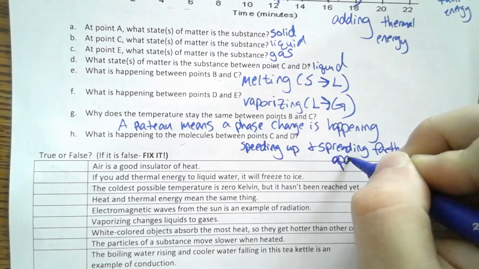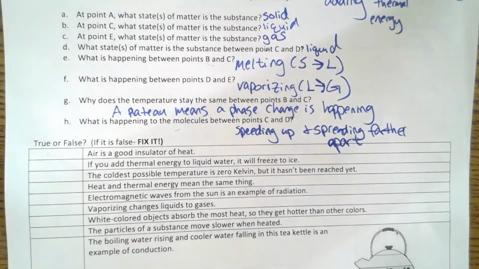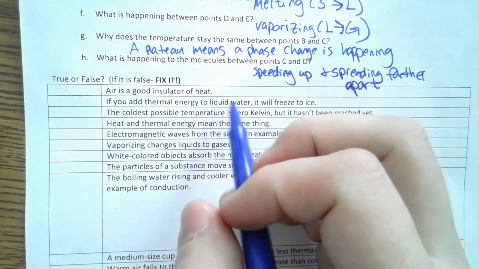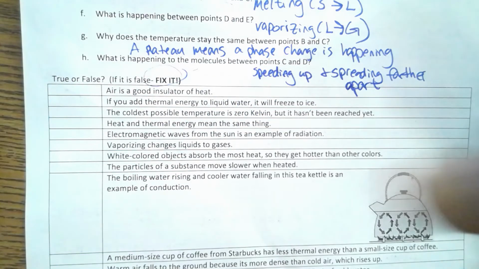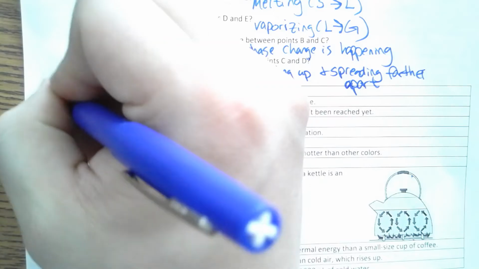Alright, let's knock out this true or false section, and then you're going to take this study guide, you're going to study it, and you're going to do awesome on your test. True or false? If it's false, fix it. Air is a good insulator of heat. We talked about that. That is true.